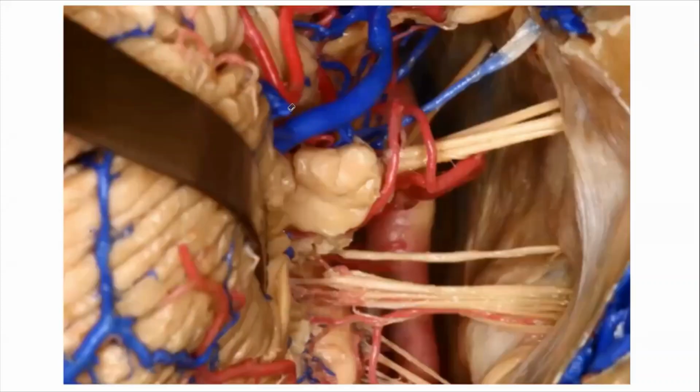This is a similar picture taken from the retrosigmoid approach, in which we can see the flocculus, the choroid plexus, and the 7th and 8th cranial nerves. Below are the glossopharyngeal, the vagus, and the 11th cranial nerve. Over here we can see the basilar artery. Below is the vertebral artery, which joins to form the basilar artery, and posteriorly is this branch, which arises from the PICA.